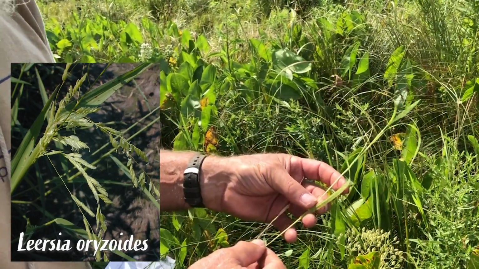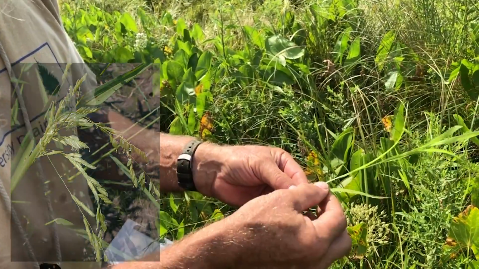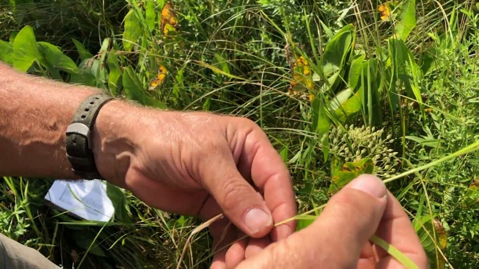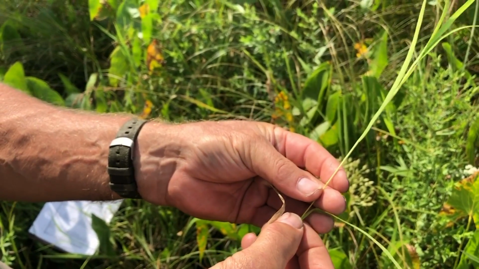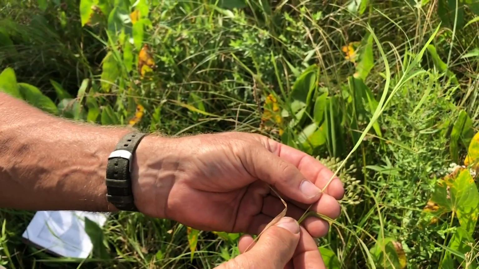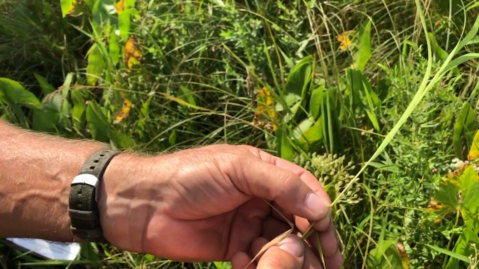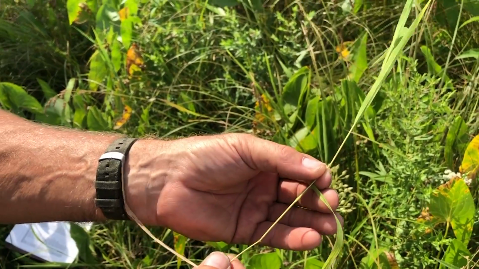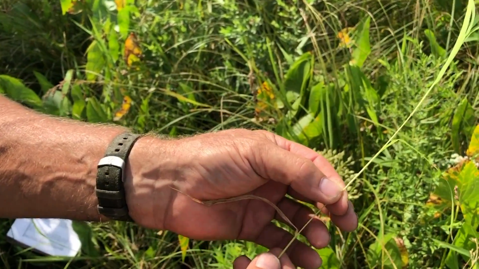And I mentioned that the nodes of Leersia have little downward pointing bristle-like structures. That's again a feature of this plant. There's a node right there at the tip of my thumb. You might be able to see those little bristle-like structures there. I can kind of see them even without my hand lens. Here's another node right here, same thing right down there.